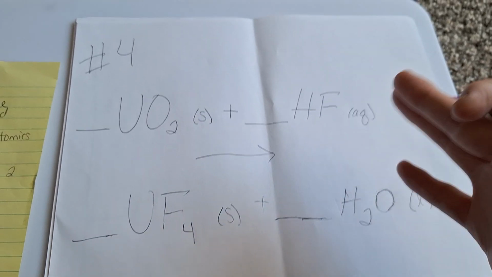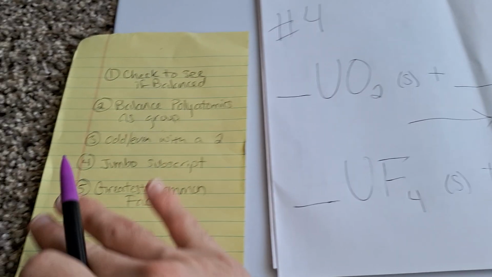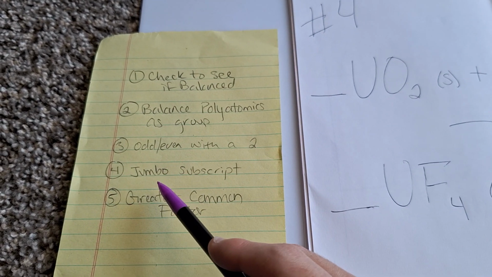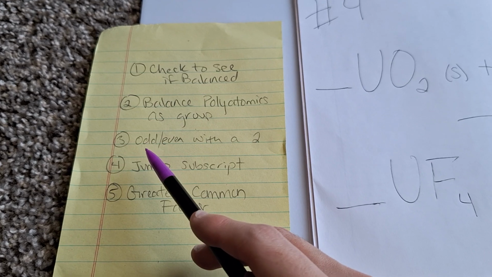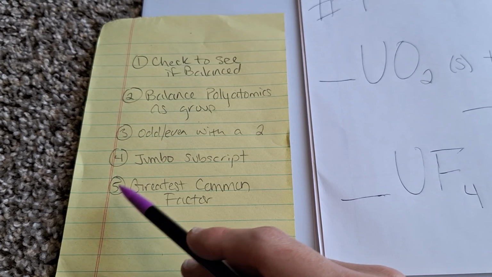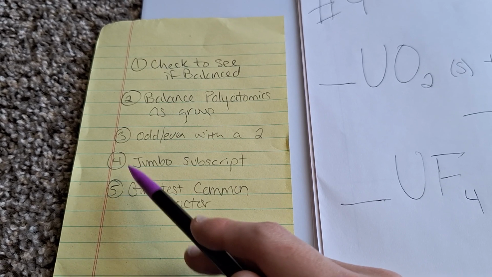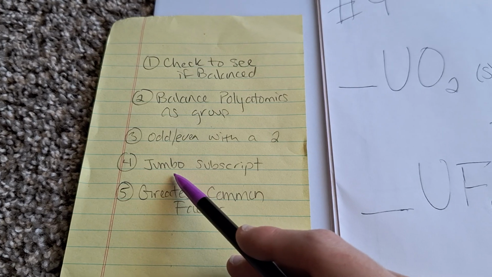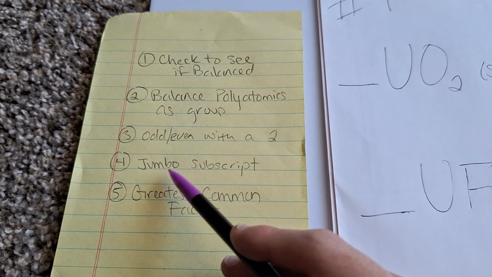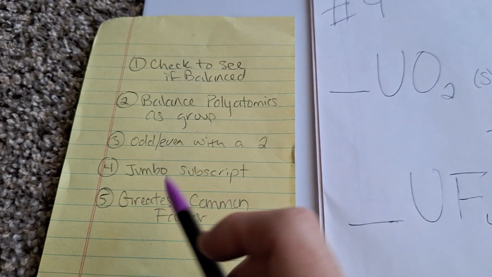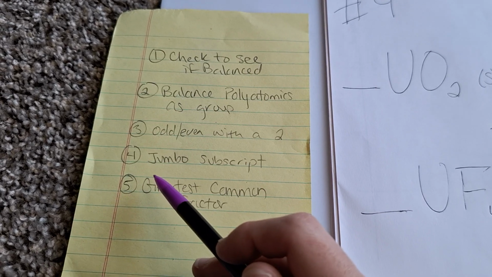Okay, and then this is basically just the same thing over and over again. So just following these rules. Most of the time you typically end up stopping at 3. Very rarely do you ever have to get to 5. There are some times that you do have to do that, but it's very, very rare. You can also use the jumbo subscript sometimes if you have really big combustion reactions or other types of reactions. But 4 and 5 you don't use very often. 4 more so than 5, but not very often.